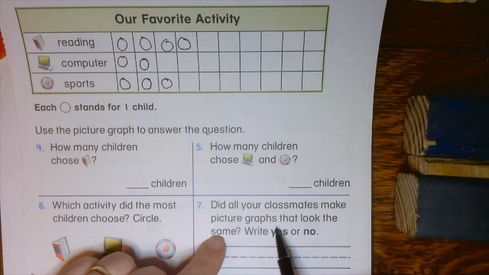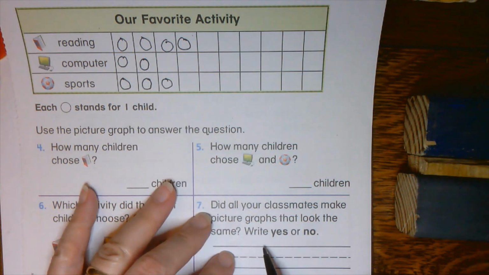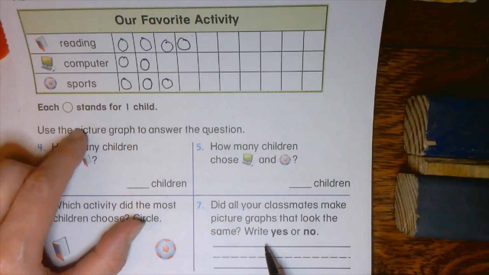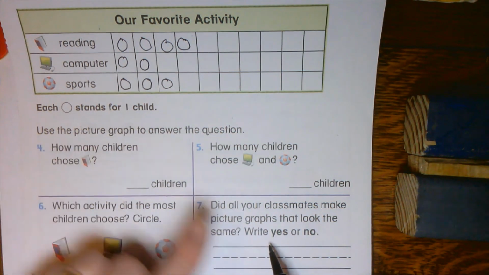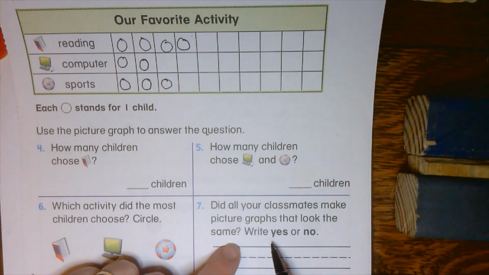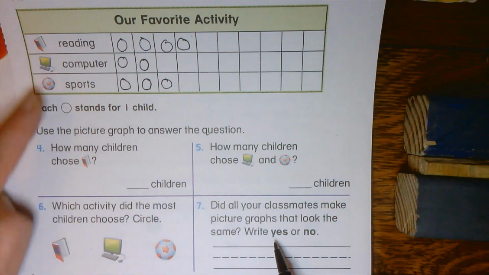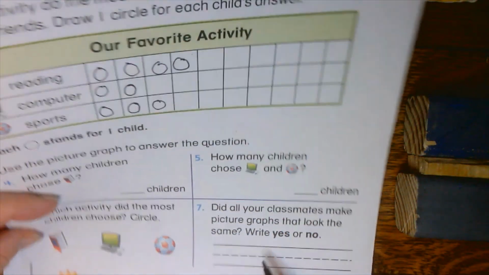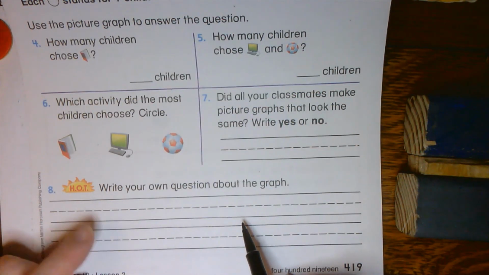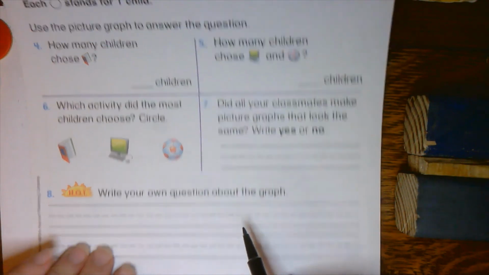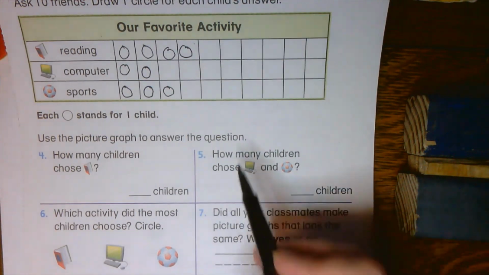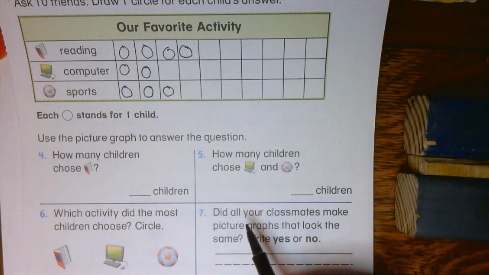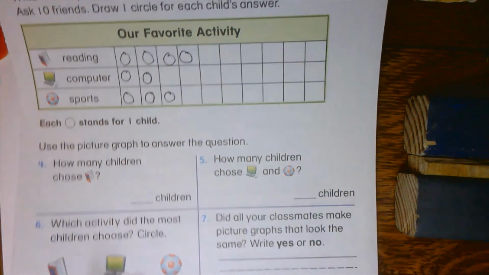Did all your classmates make pictographs that look the same, right? Yes or no? Well, we did, because we only had the same 10 people to collect data on. But imagine you were in a classroom with 25 students. You might all have asked different people, in which case you might all have different graphs. So yours are all the same, but most students in most classes would write, no, they all are different. Then write your own question about the graph. If you're not sure what question to come up with, you could look back at yesterday's lesson on reading pictographs and see what kinds of questions they asked there.